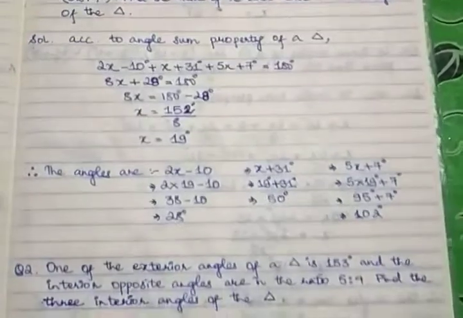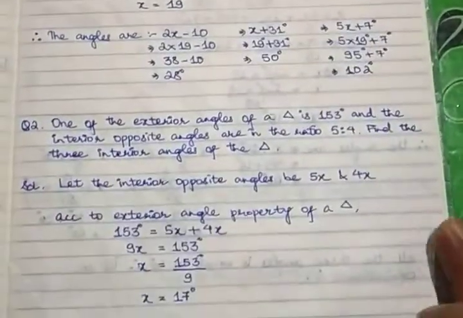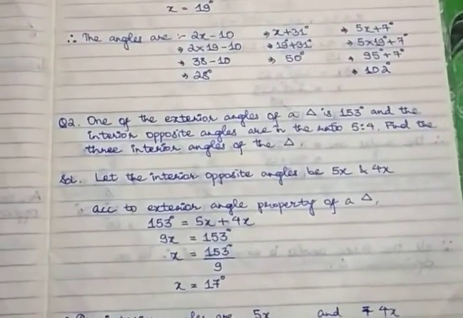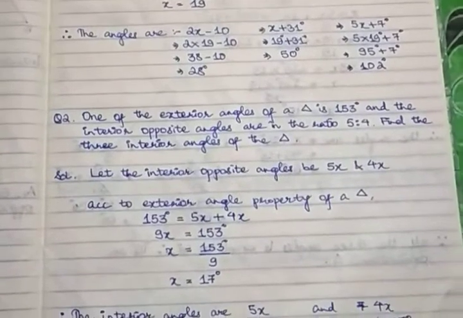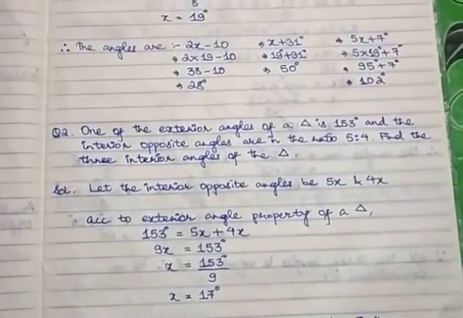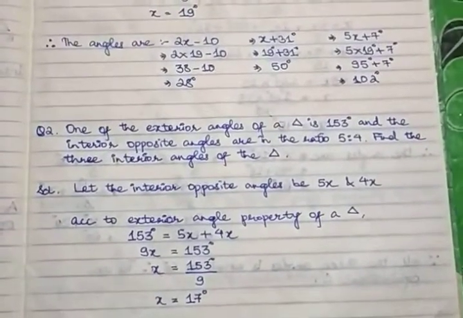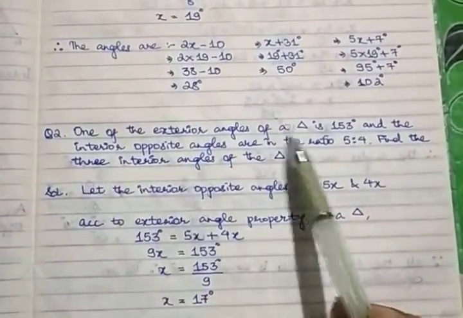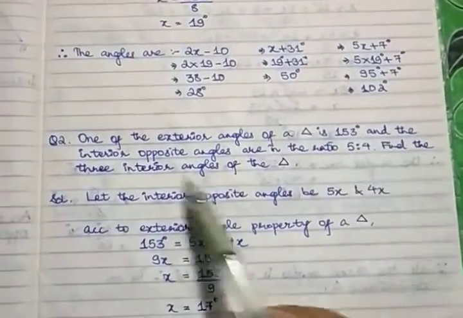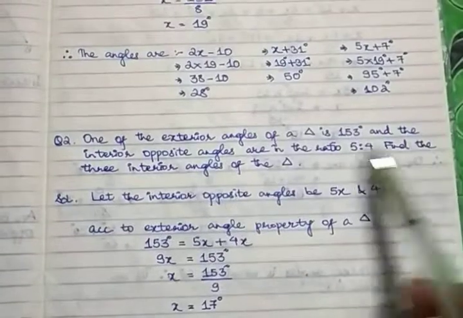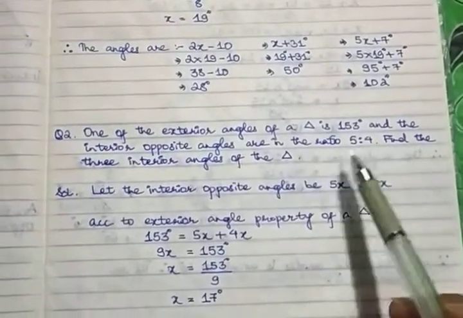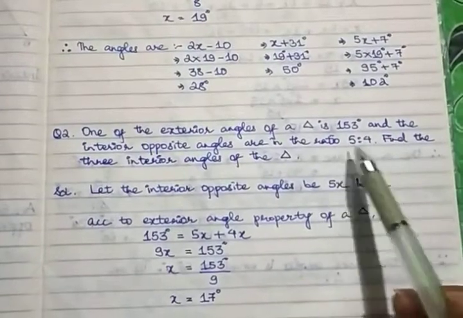The next question is about one of the exterior angles. As soon as you hear the term exterior angle, the exterior angle property should come to your mind, because that is what we learned in the previous video. One of the exterior angles of a triangle is 153 degrees, as given in the question. The interior opposite angles are also given, in the ratio 5:4.